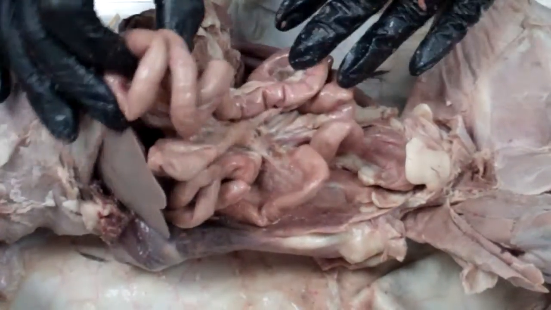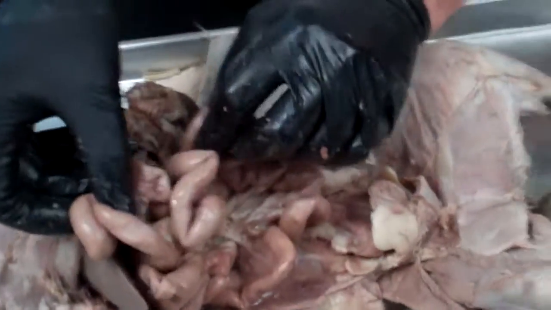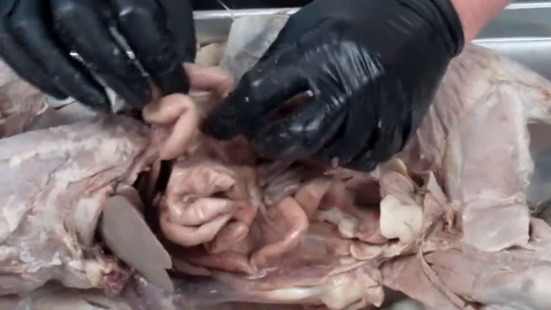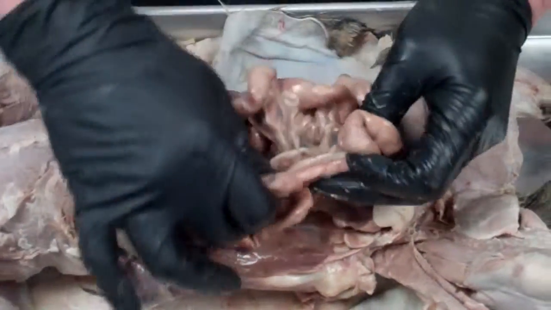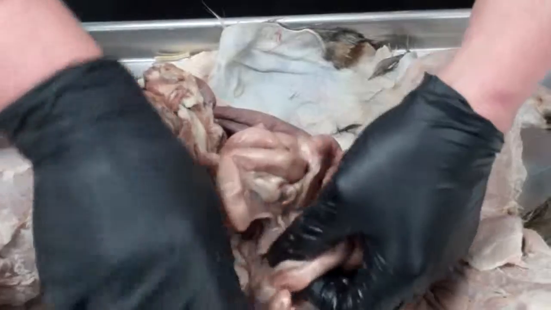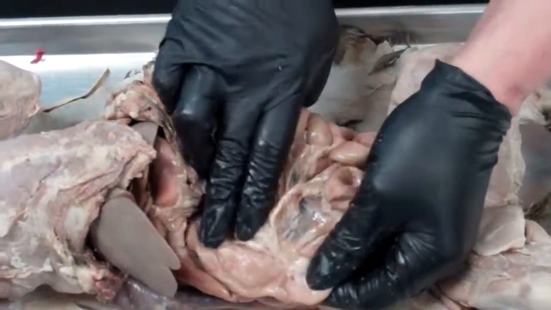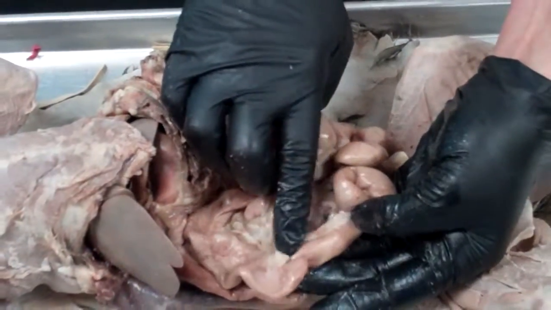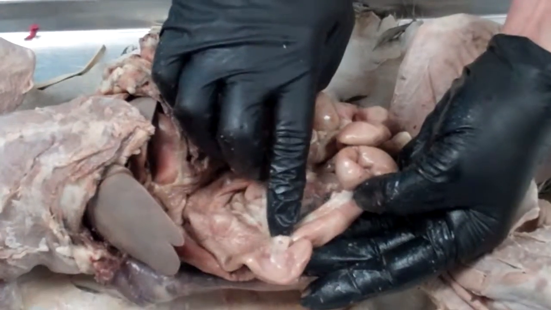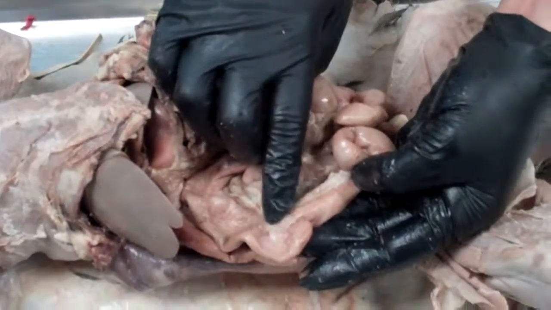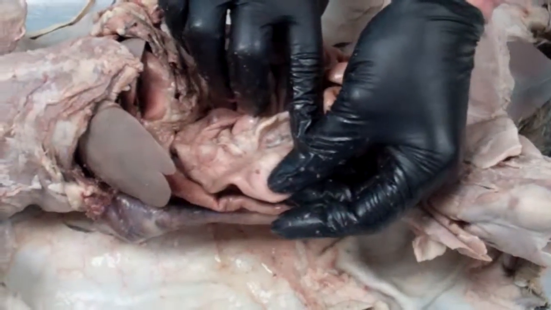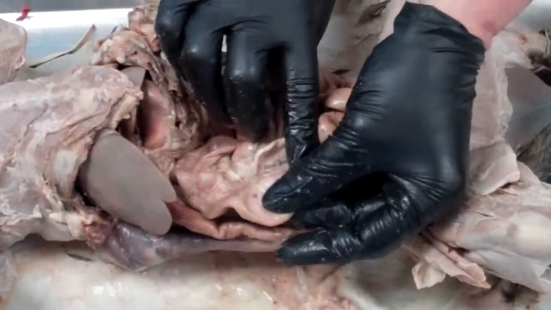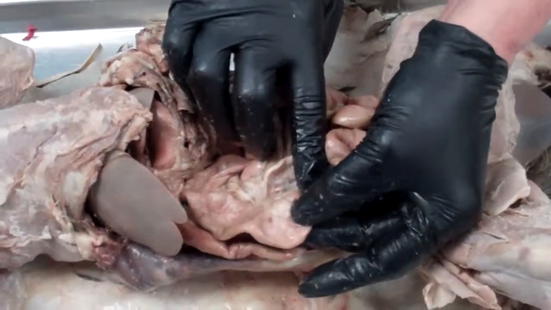Okay, now, if I continue going through the intestine here, if I get to the end of the small intestine, I will find a spot where the small intestine enters into the large intestine. And right here, that little glob of fat there covers up a valve called the ileocecal valve. And this little part that I have my thumb over, that's the cecum.